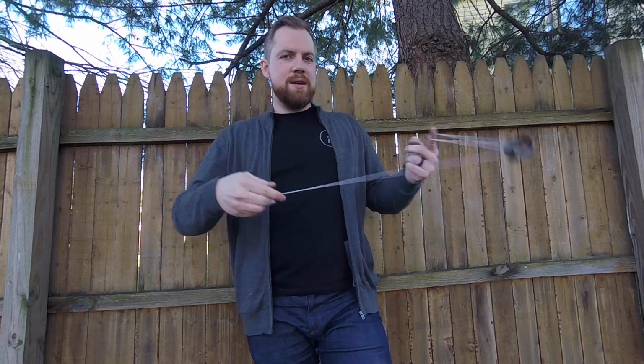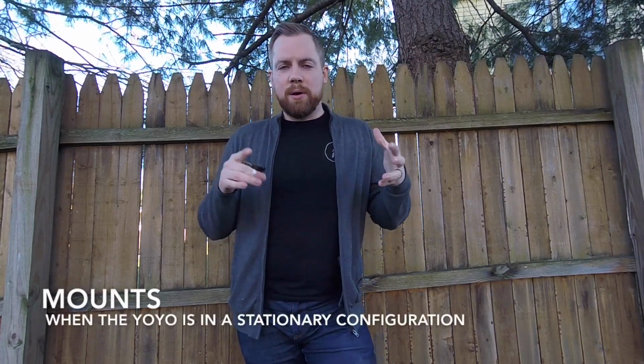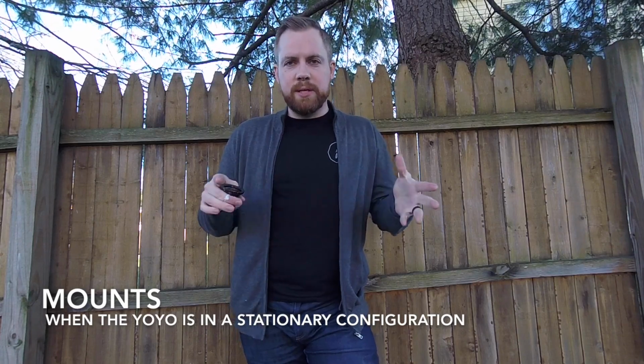All right, today we are talking about constructing tricks, making tricks. I think of tricks in three parts: mounts, elements, and a bind. This is the best definition I can give to you of a mount. A mount is the part of the trick where the yo-yo can be completely stationary. Now typically it's not. Typically it's going to move from that mount into something else.